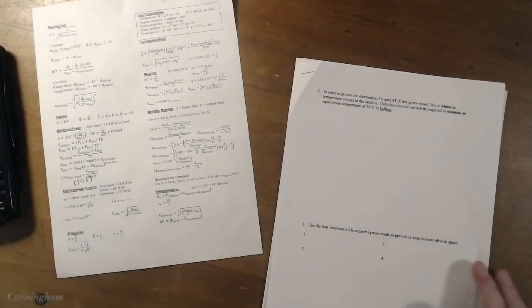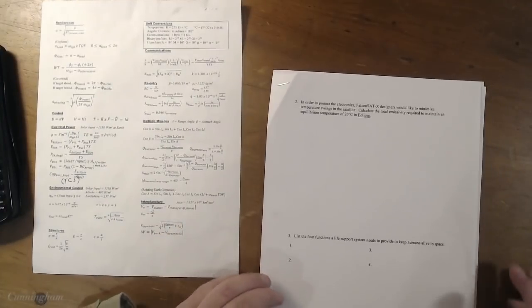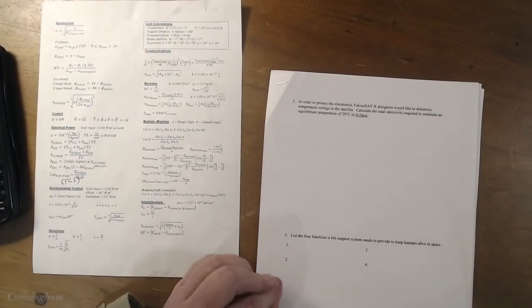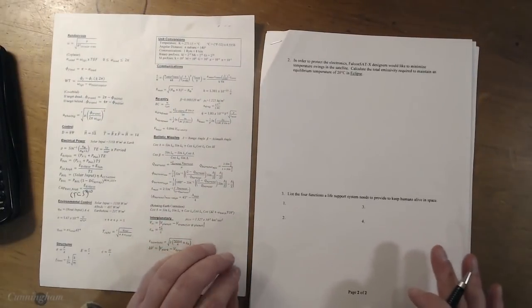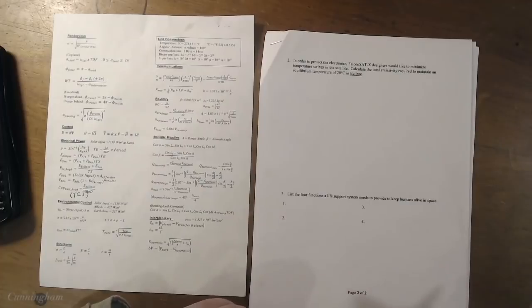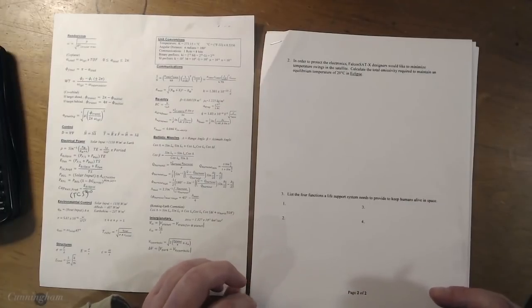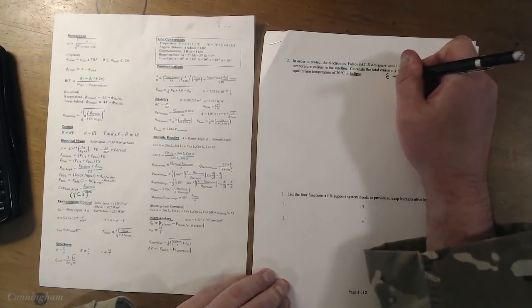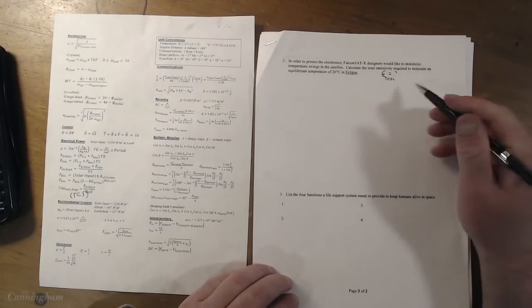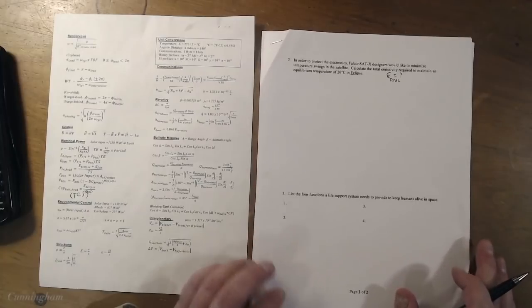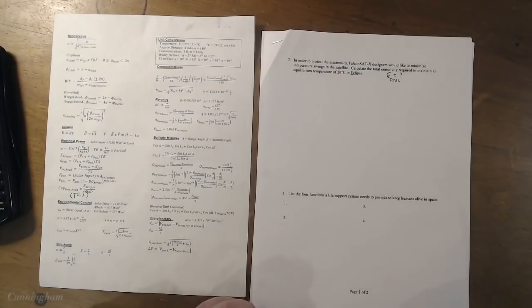Okay. All right. Number 2 says, in order to protect the electronics, FalconSat X designers, FalconSat 10, would like to minimize temperature swings in the satellite. How nice. Calculate the total emissivity required. So we want to know epsilon total required to maintain an equilibrium temperature of 20 degrees Celsius in eclipse.